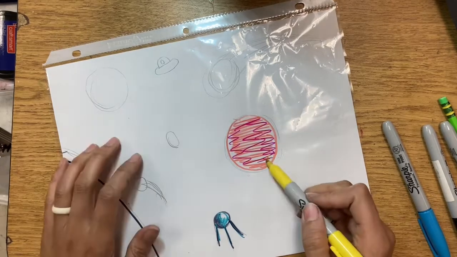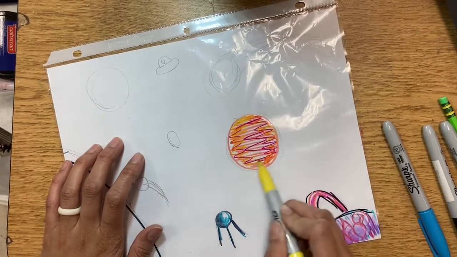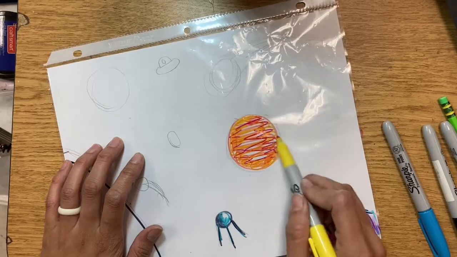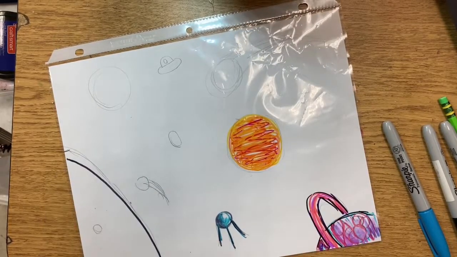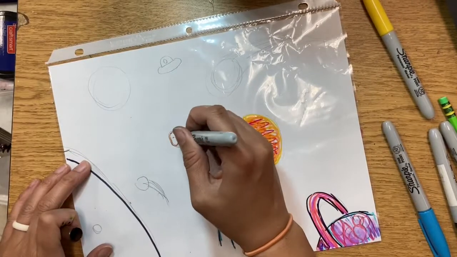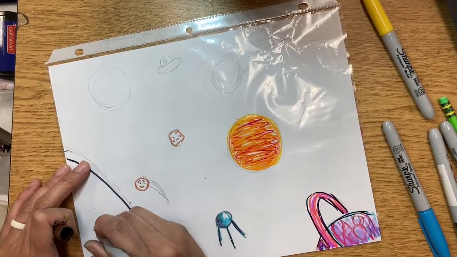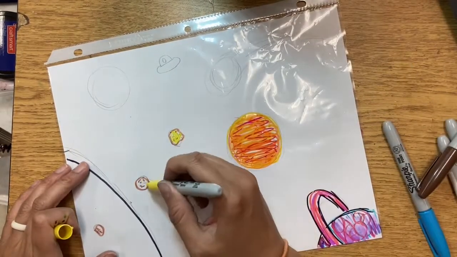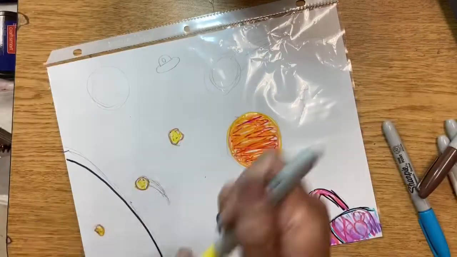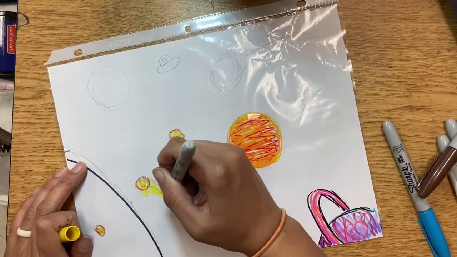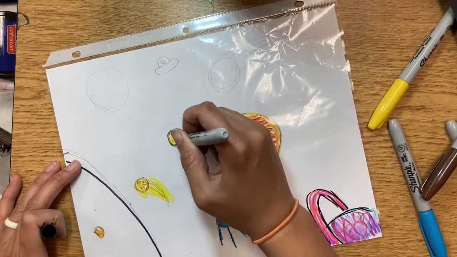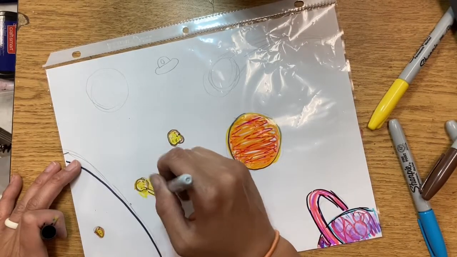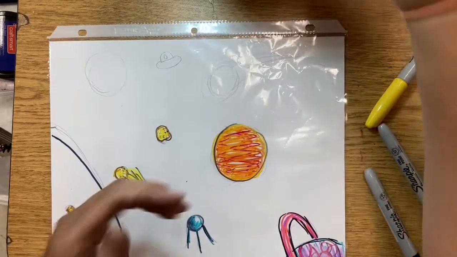Later when I do my meteorite, I'm probably going to use more browns and stuff. When I do my comet, I'll probably use blues because it's partial ice. So think about what these things are made of and what kind of colors you should use. I'm using yellow in there so it looks kind of like it has a little bit of light to it. Tracing them just so they stand out a little bit more.